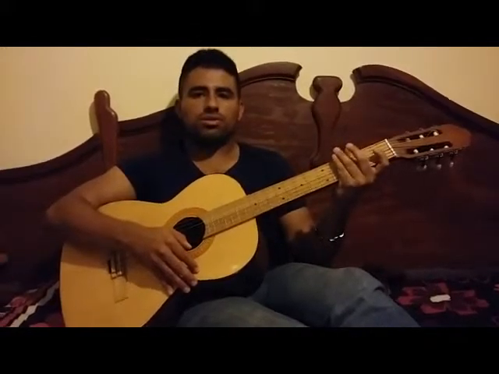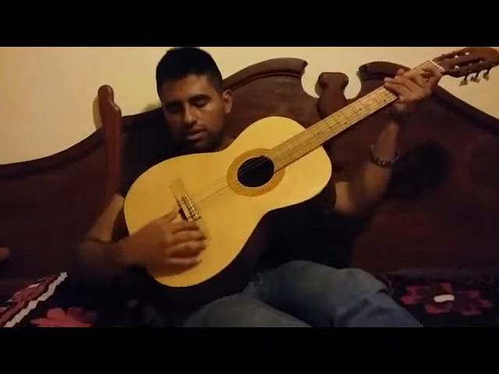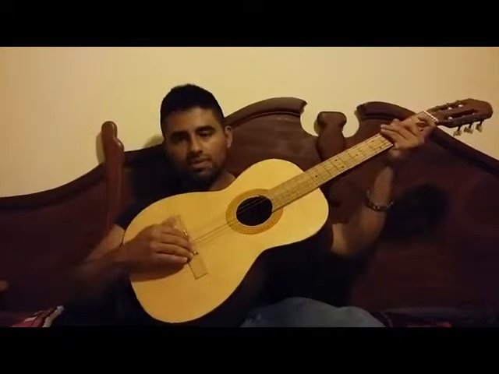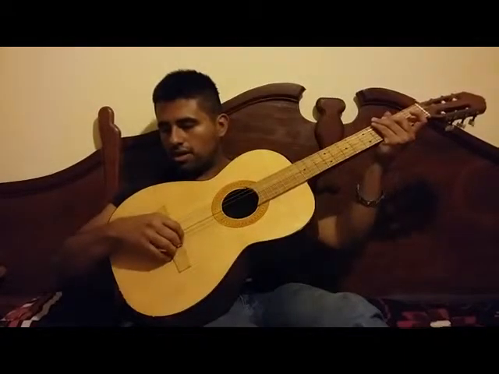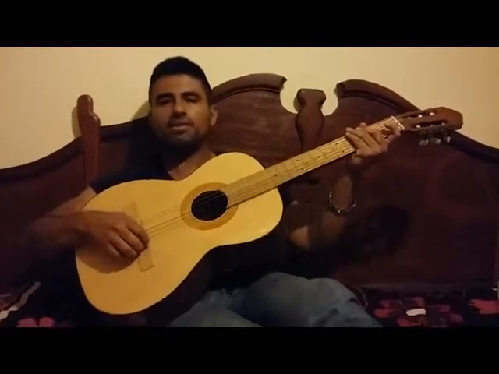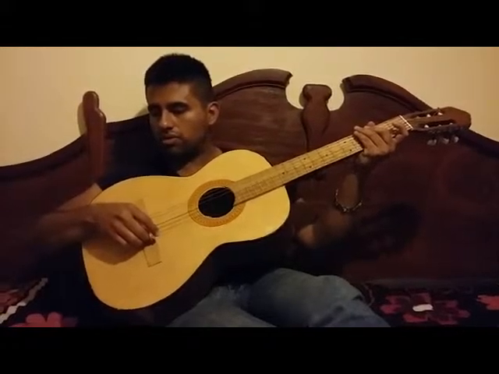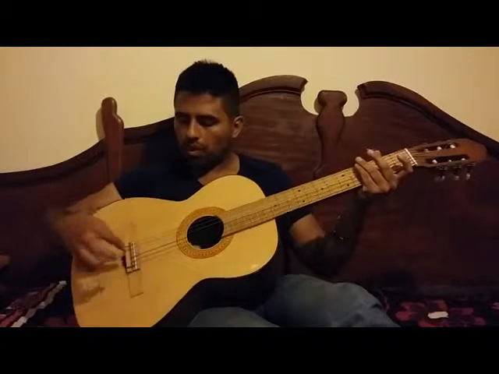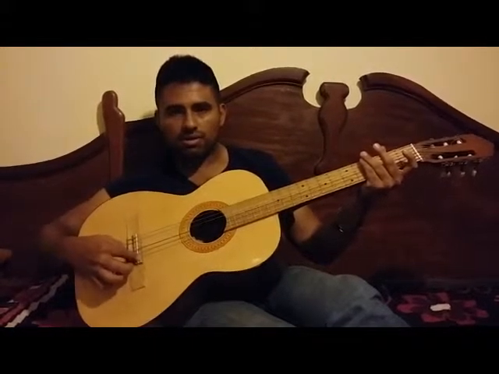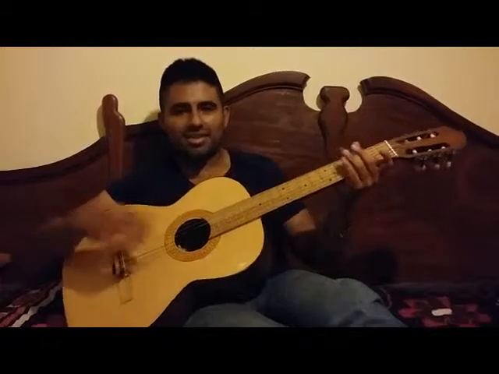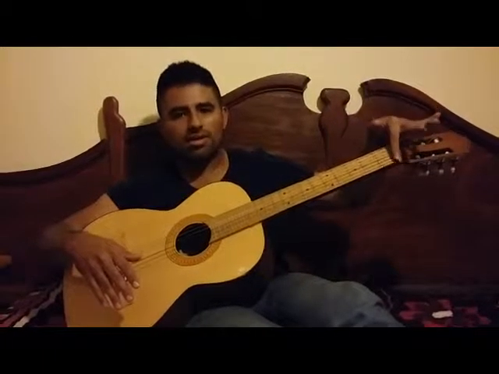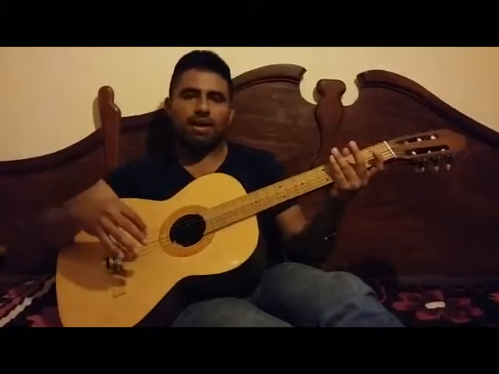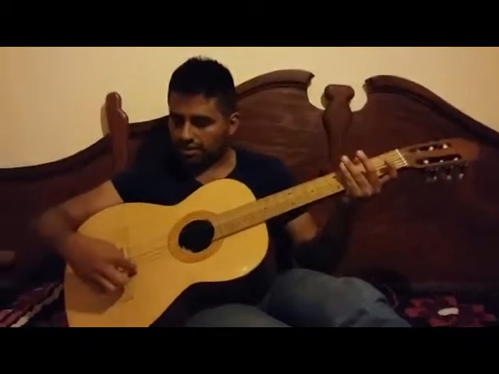After that, you have the bridge. It is located just below your sound hole. The bridge can be considered the final destination of your strings down your acoustic. Finally, we have this horizontal bar that has the same function as the nut. That is to keep the strings in place and separated.